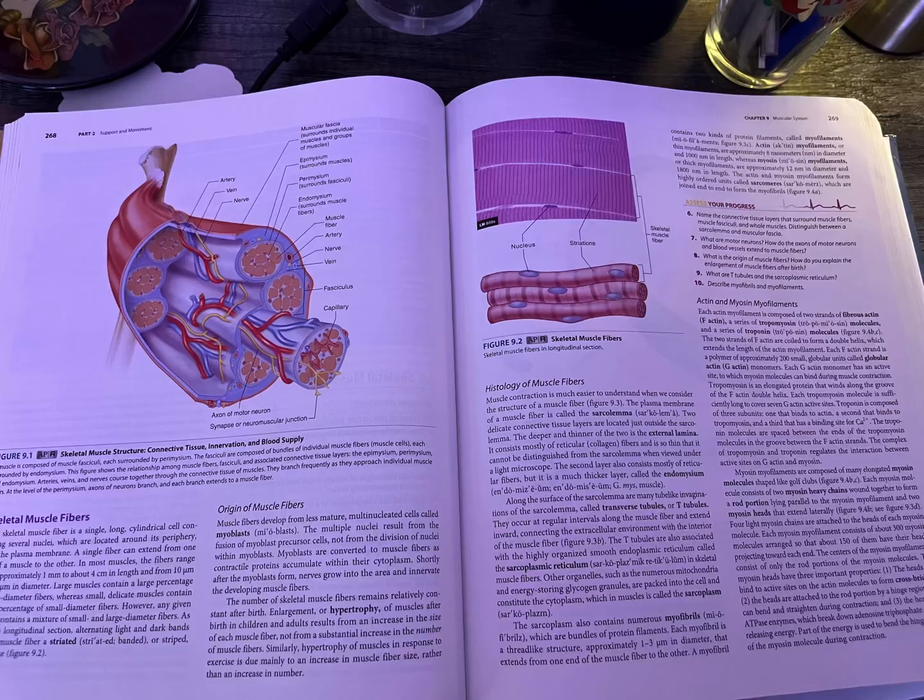In skeletal muscle fiber, other organelles such as numerous mitochondria and energy-storing glycogen granules are packed into the cell and constitute the cytoplasm, which in the muscle cell is called the sarcoplasm. The sarcoplasm also contains numerous myofibrils, which are bundles of protein filaments. Each myofibril is a thread-like structure, approximately 1 to 3 micrometers in diameter, that extends from one end of the muscle fiber to the other.